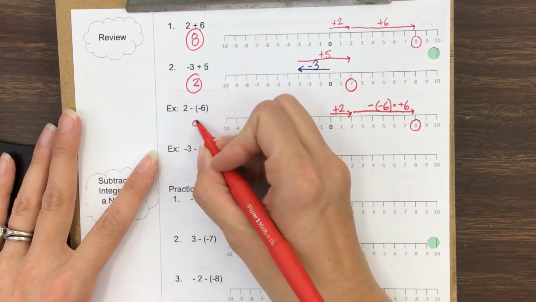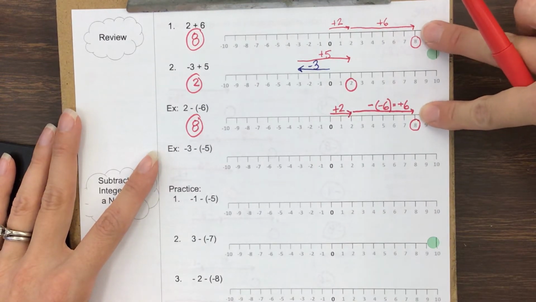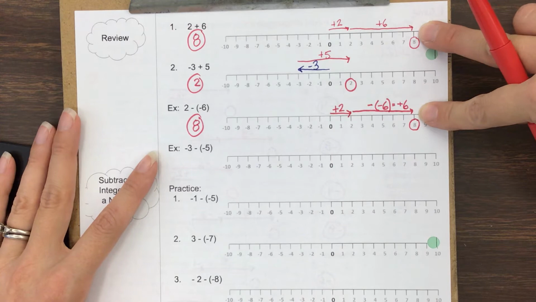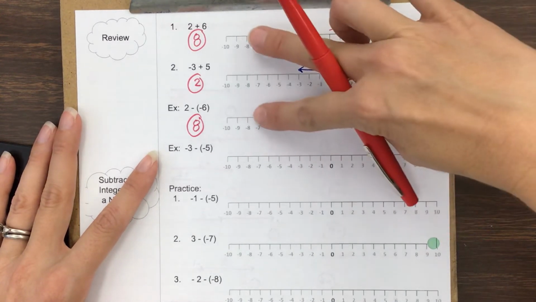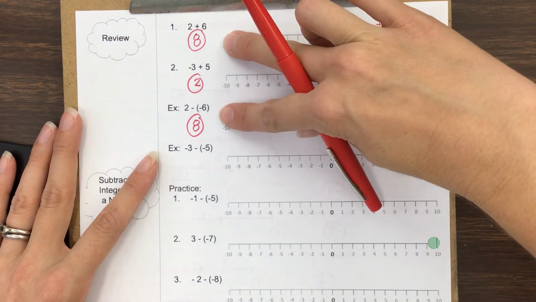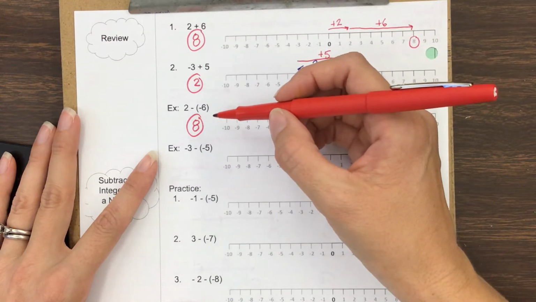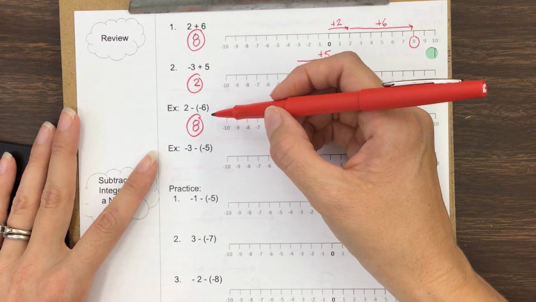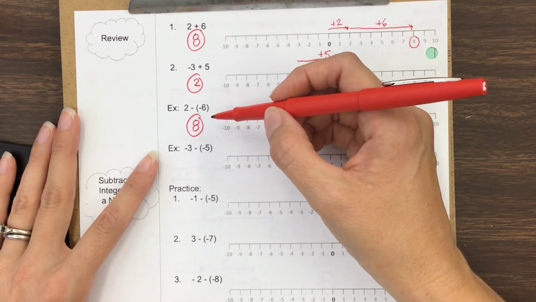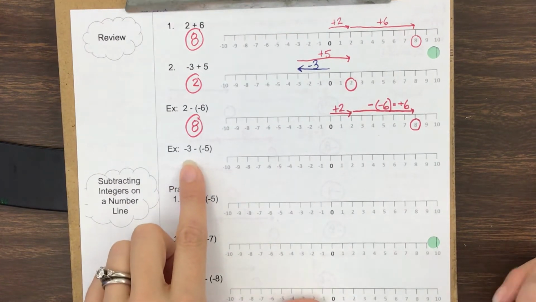Okay. Now, do you notice any similarities between number 1 and the example that we just did? Yeah, the number lines look exactly the same, don't they? And you got the same solution. So what we can say is adding a positive is the same as subtracting a negative, right? Does that make sense? Yeah. It's a little wonky, but when you train your brain, it's going to be real quick, okay? Let's do this next example.